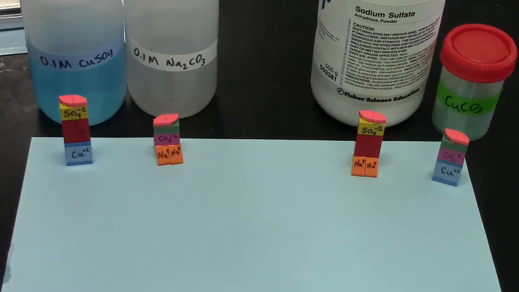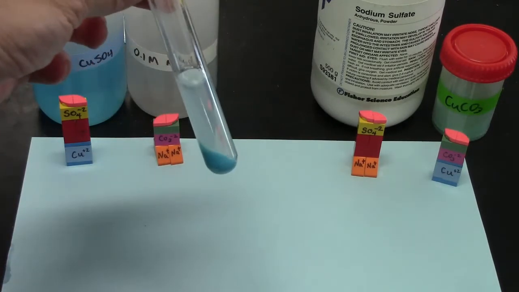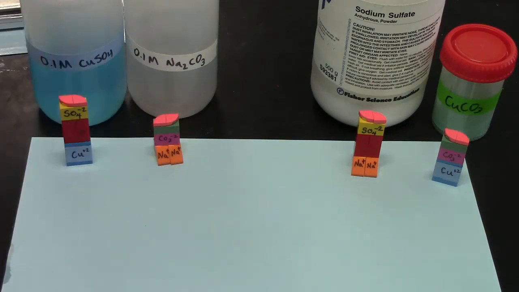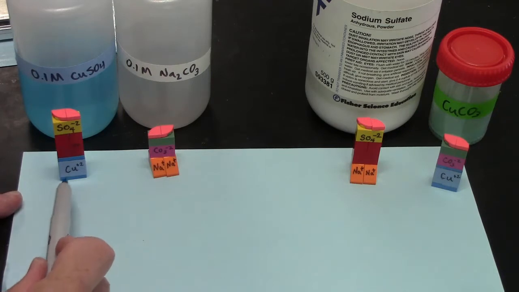So all of this that I've showed you, the actual mixing, the formation of the product, the idea that there are different solubilities, all of that can be represented with symbols. And that is the symbolic language of chemistry. If you learn how to read it and write it, it is a very powerful tool. I'm now writing in the symbolic language of chemistry.